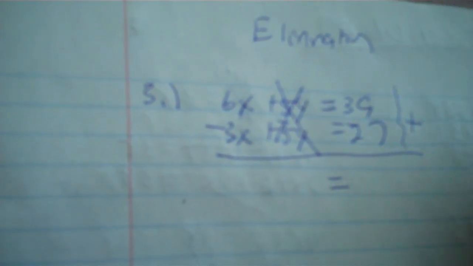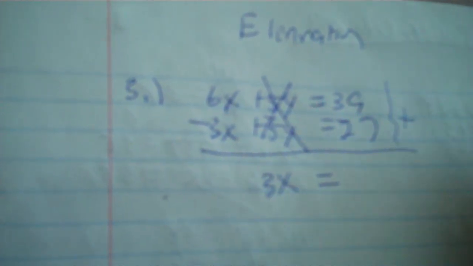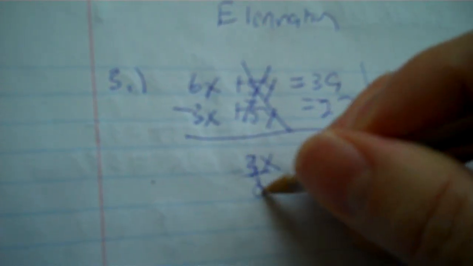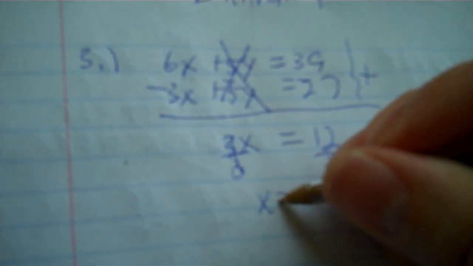So 6 plus negative 3 is 3x. 39 plus negative 27 is 12. Then I divide by 3. And x equals 4.